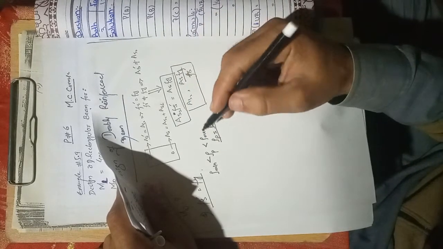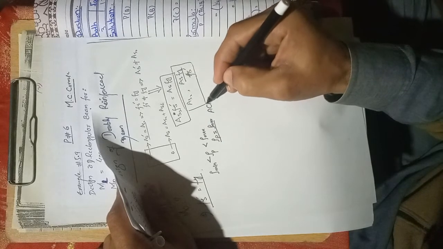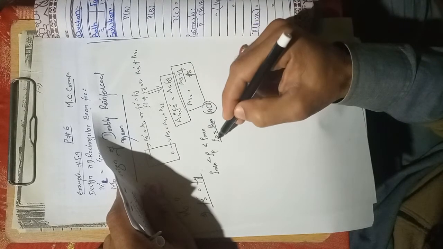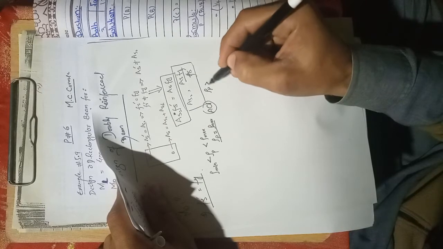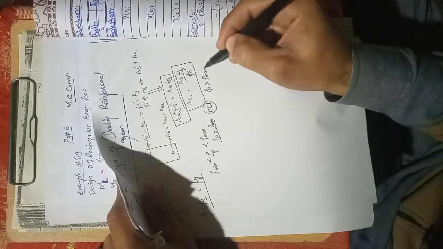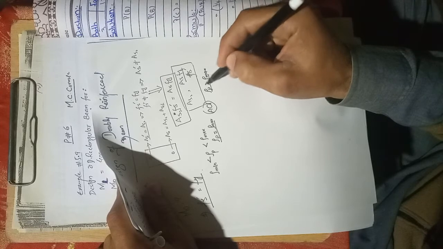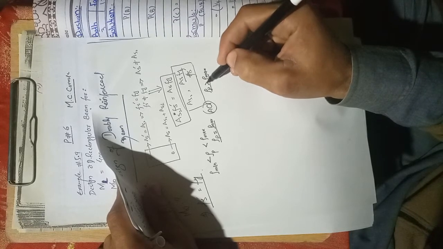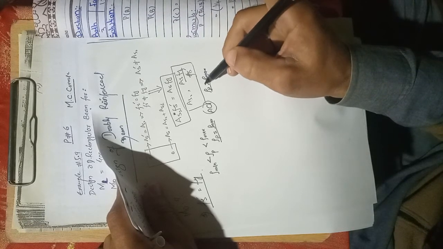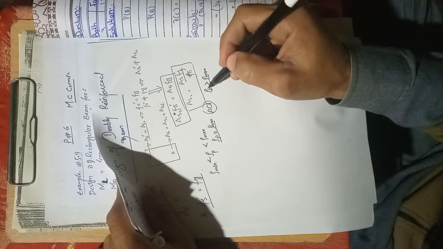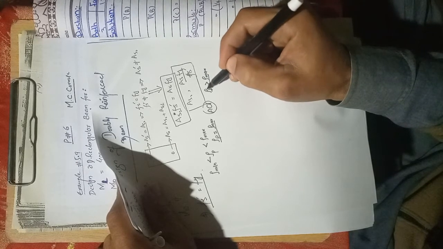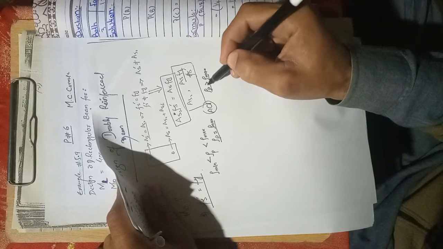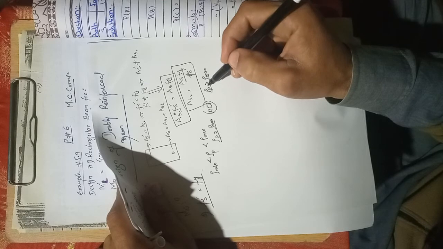After row max we cannot increase, because the ACI code does not allow us to exceed row max. If we bypass this condition, it leads toward an over reinforced beam. So when such a condition prevails, we have to design this section as a doubly reinforced beam. This is also one of the reasons.